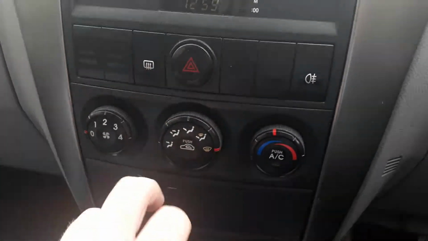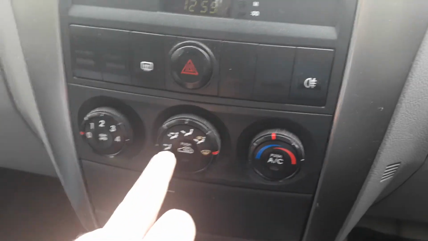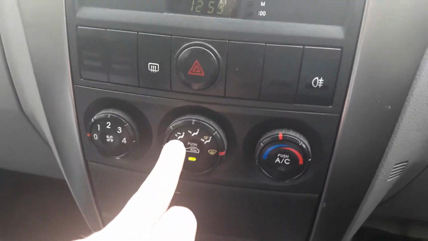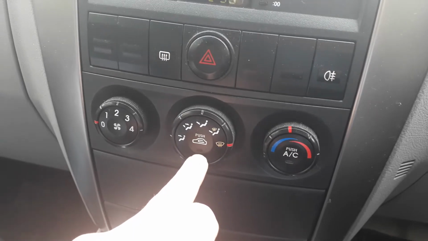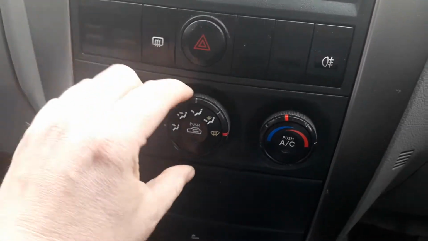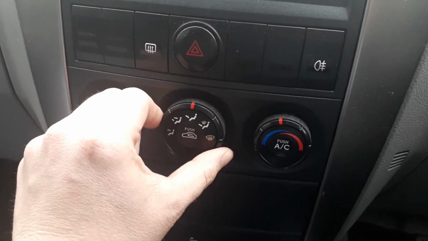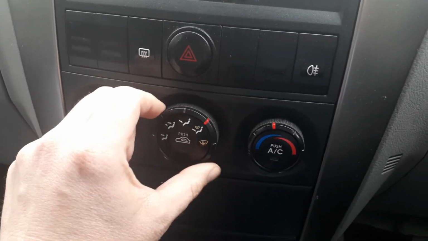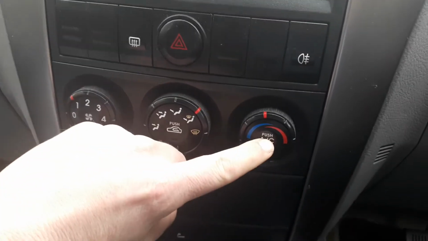If I go back to the settings, 0, demist, press it again quickly, 1, 2, 3, 4, 5, the light will flash. The setting is now changed so that when you switch to demist, the aircon does not automatically switch on. You will need to do it manually.